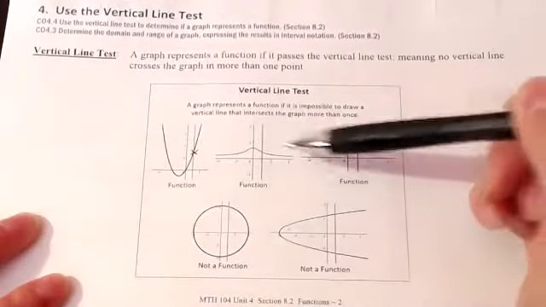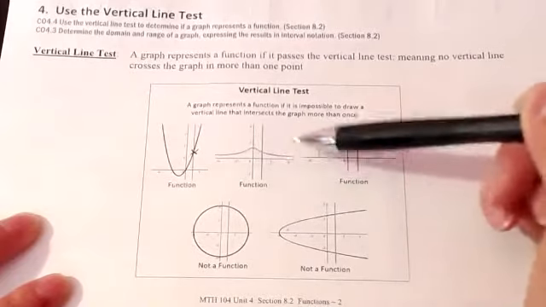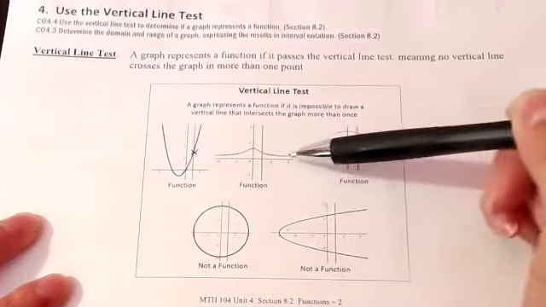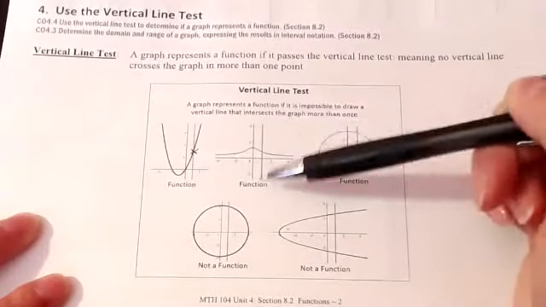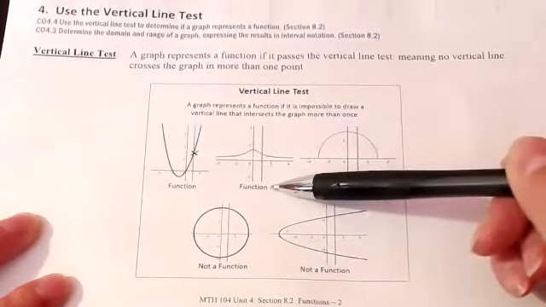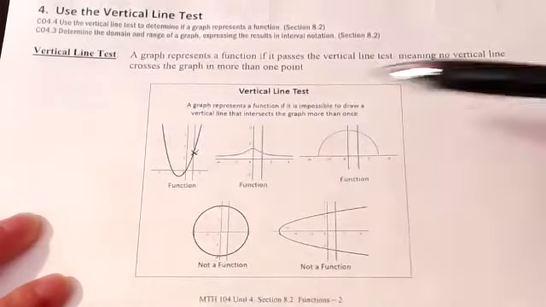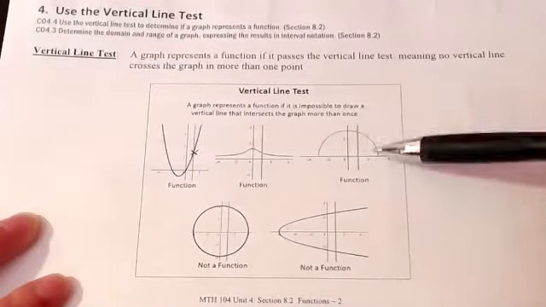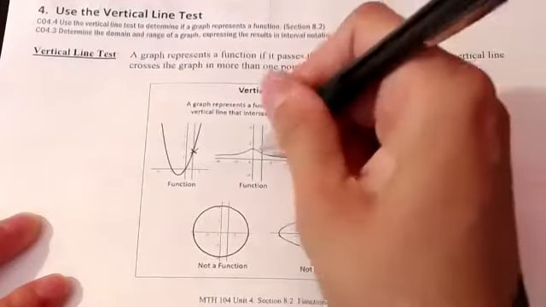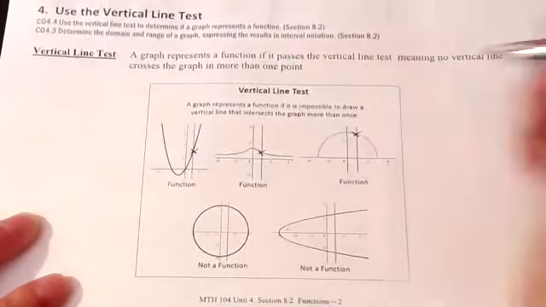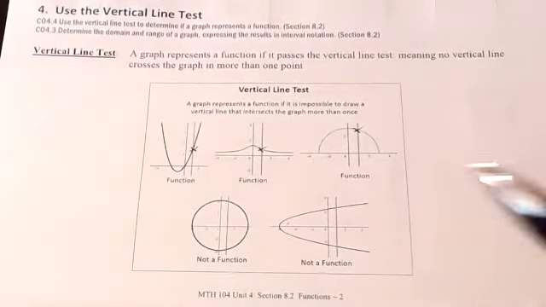With our second graph, notice, okay, perfect. If we drew a vertical line anywhere, it only hits the graph at most once, so it is also a function. Same thing with this one, it's a half circle, so regardless of where we draw that vertical line, it's only going to hit the function at most once, so it is a function.